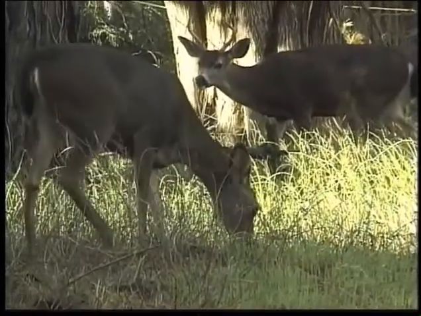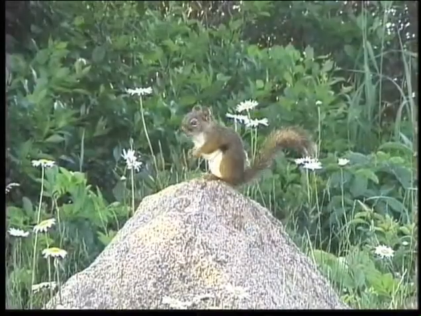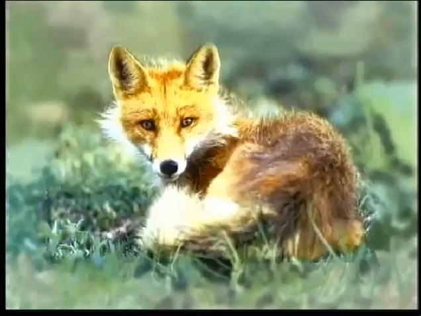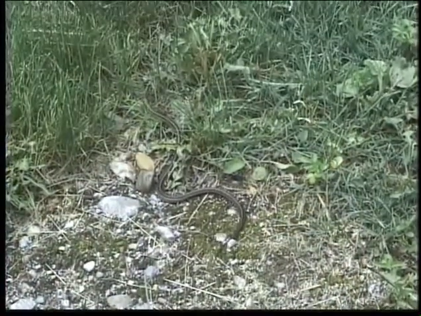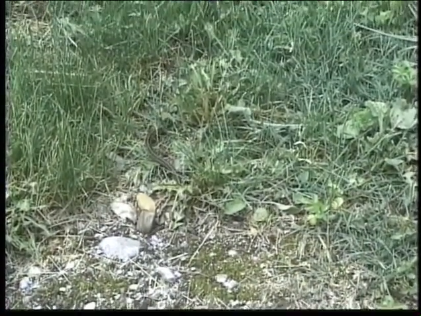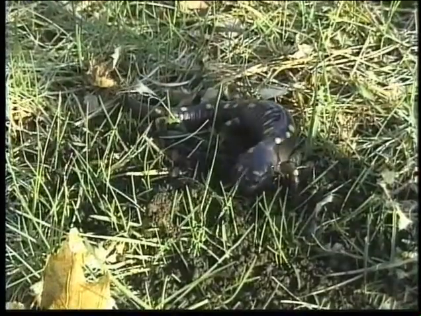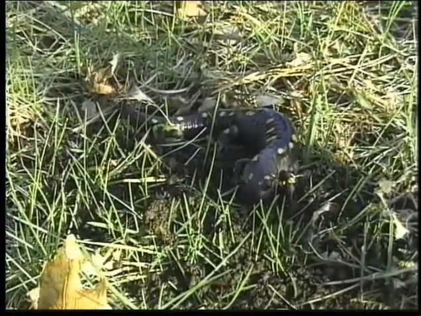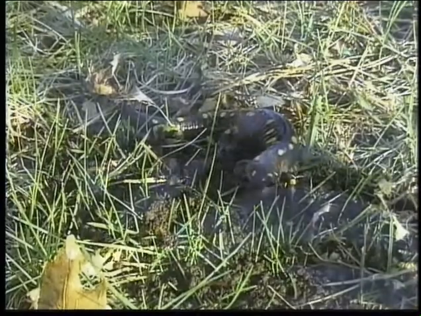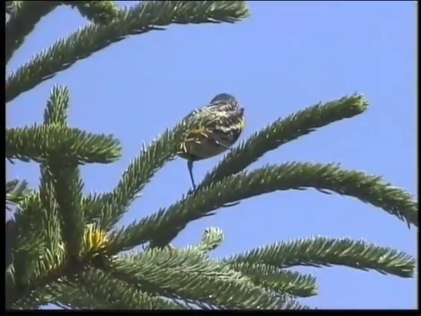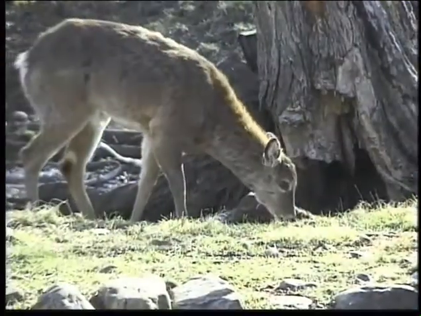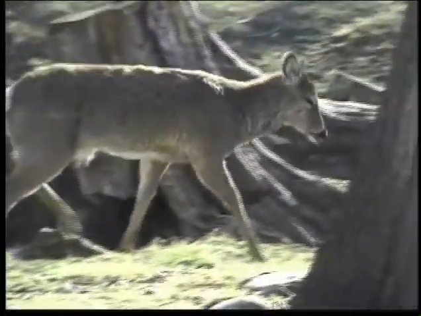Common mammals include the white-tailed deer, red squirrel, and red fox, as well as many different kinds of reptiles, including snakes, and many species of amphibians, such as salamanders. These are just some of the common plants and animals you may see when visiting the temperate deciduous forest.